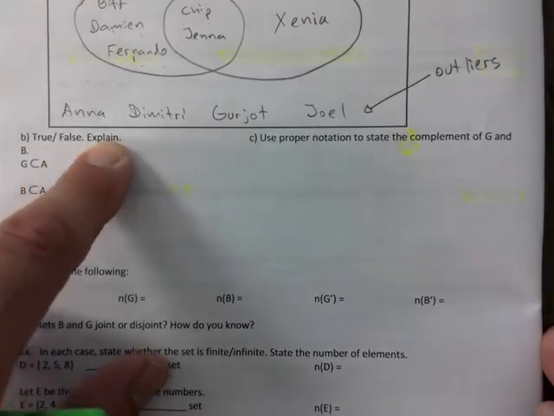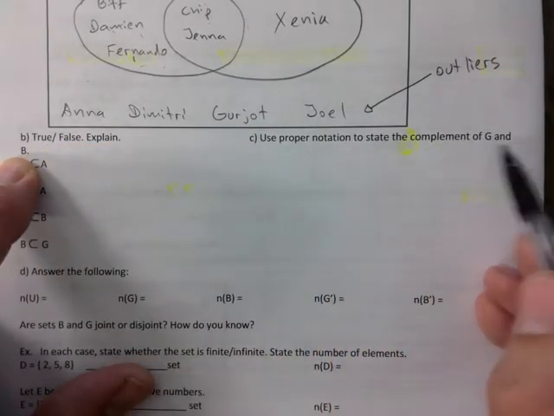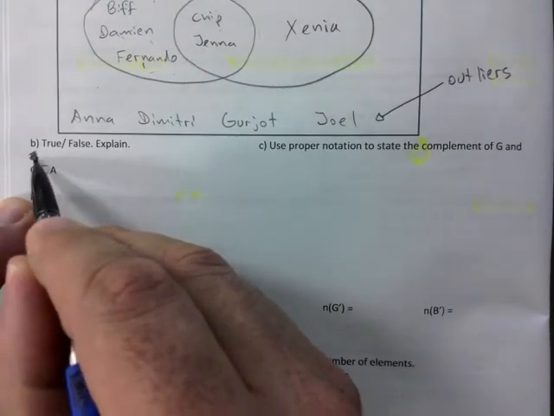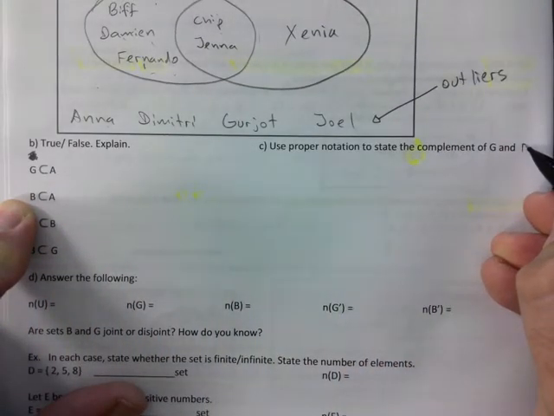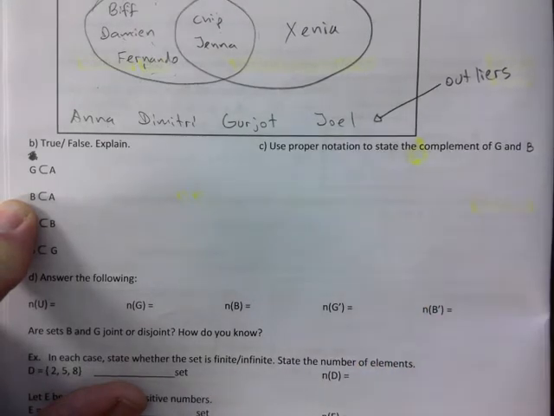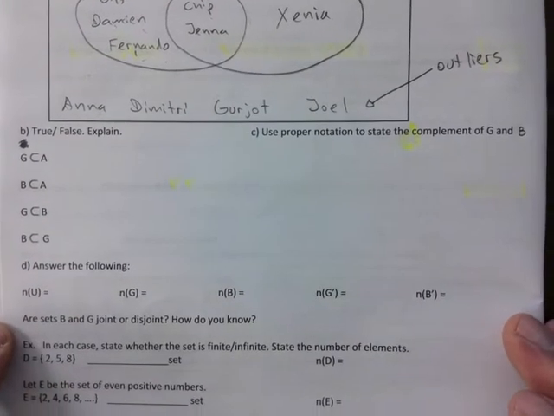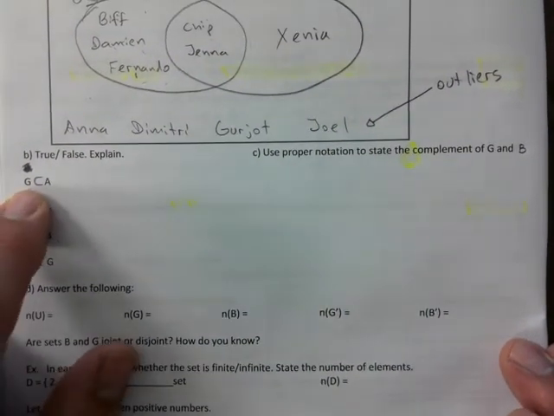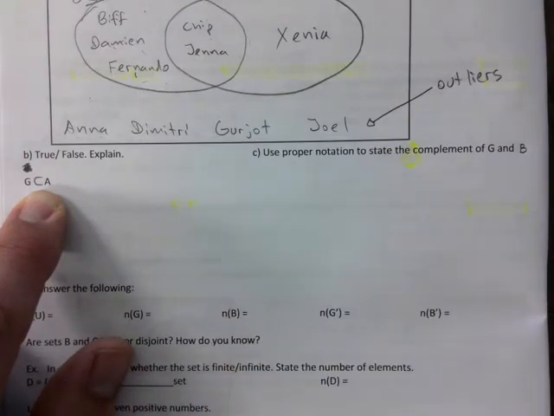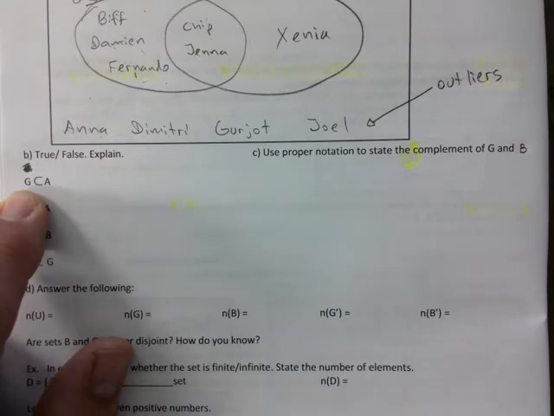Okay, true or false, and then explain. And I apologize, this line bled down here. So we're gonna cross this B out here and just make it appear up here. Can you do that? I just don't like it. So use proper notation to state the complement of G and B. Right, true or false? Is G a subset of A? Some of you are like, yeah. G, what is A again? It's the universal. That's where I grab all my names from. So absolutely G, not J.